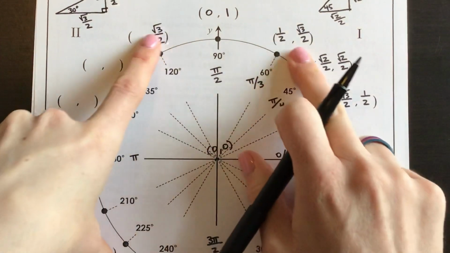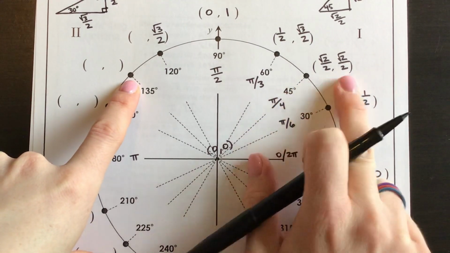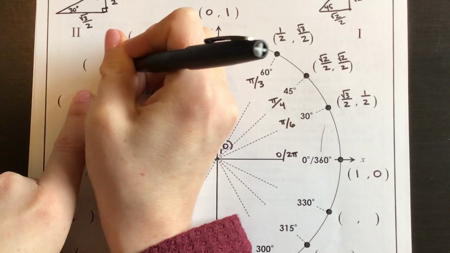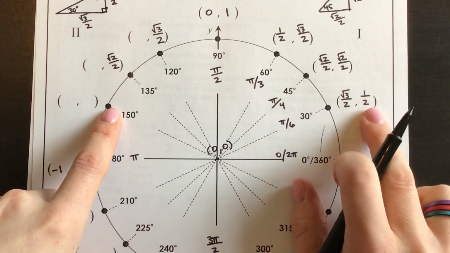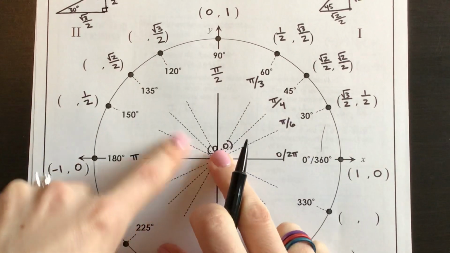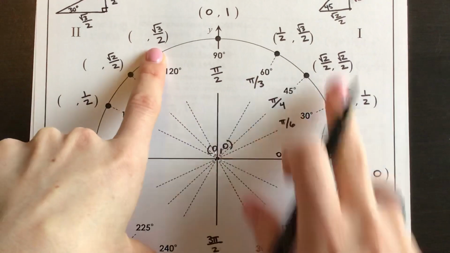And you could move your way down. You can see the exact same thing. Like these two have the same y coordinate. So you can copy this guy's y coordinate right here. And the third one, 30 and 150, have the exact same y coordinate. So you've got 1/2 here and 1/2 here. This means that these two sets of angles have the exact same sine.